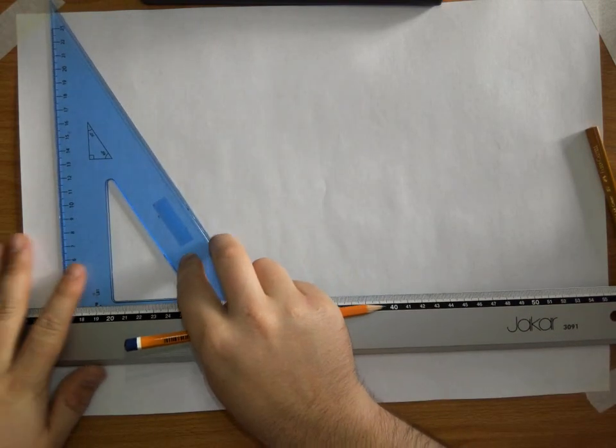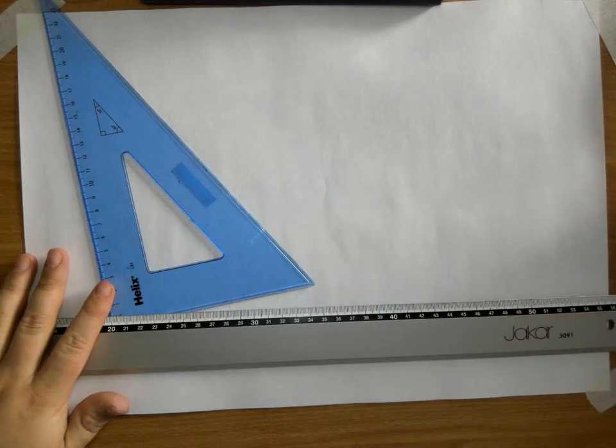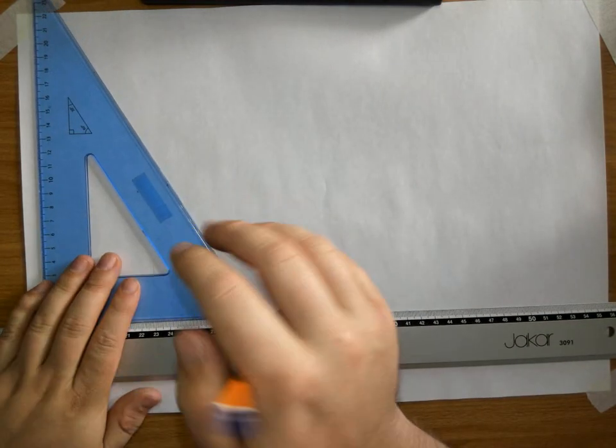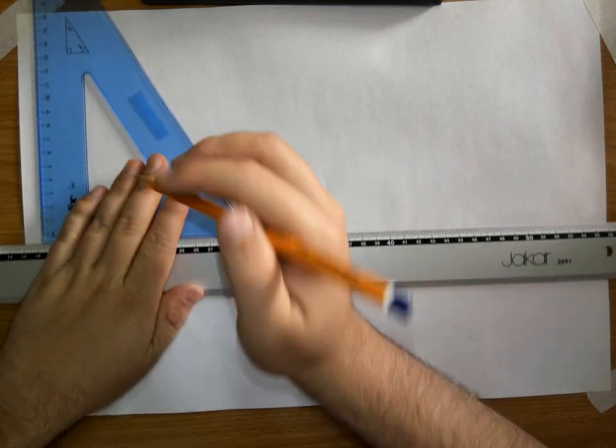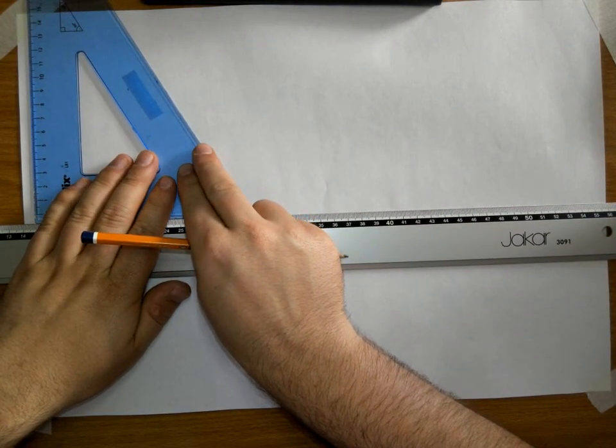So I'm going to go down 5 mil from the top of my page, close to the edge, and I'm going to draw a line that's 137 long.